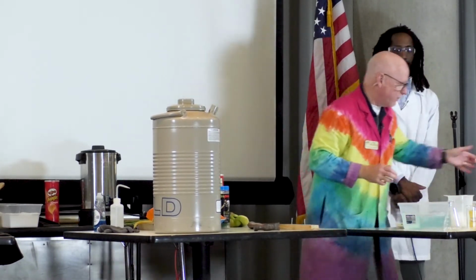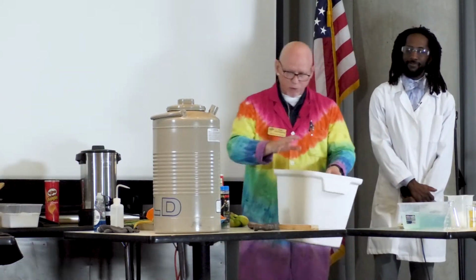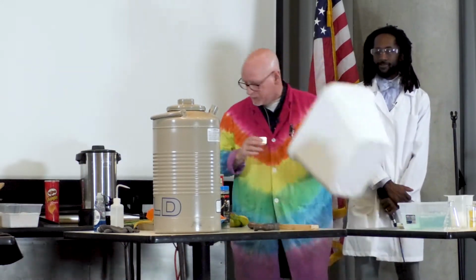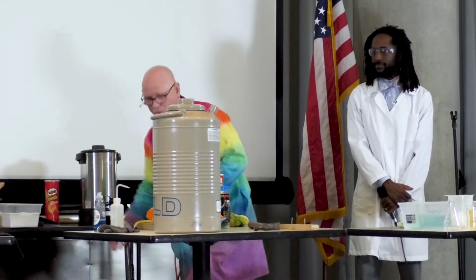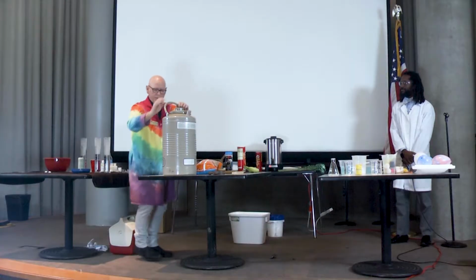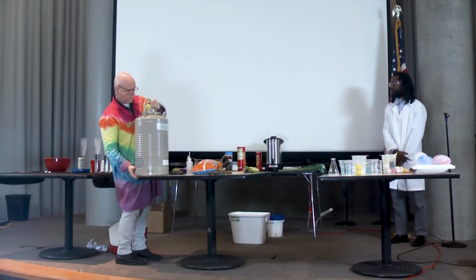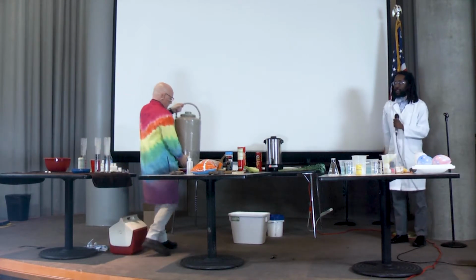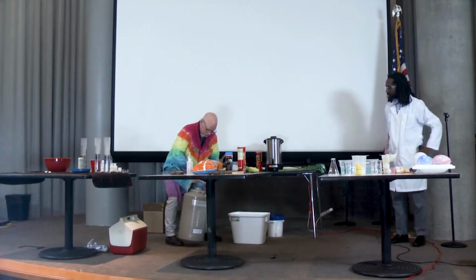So what I'm gonna do right now is pour some liquid nitrogen into this container. I think I'm going to have to do it behind the table. And then we got lots of cool things to do with it.